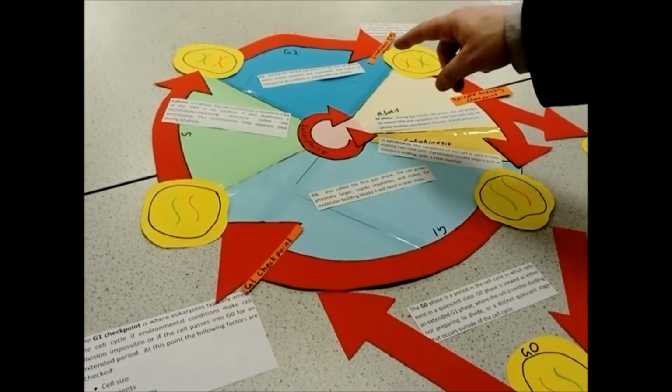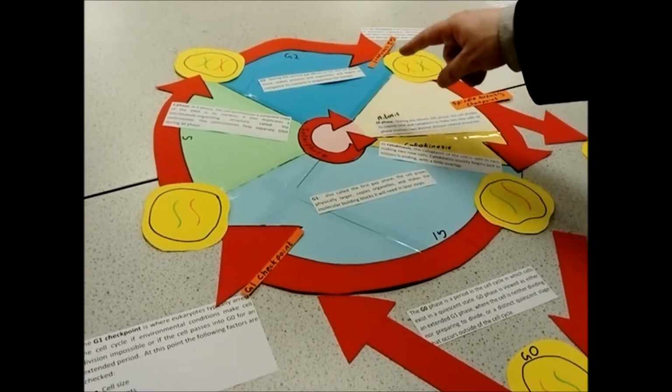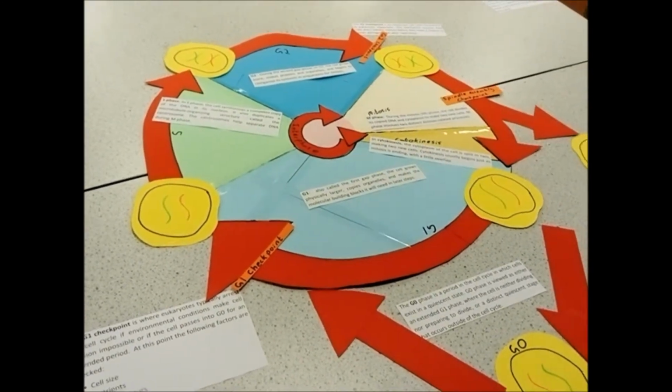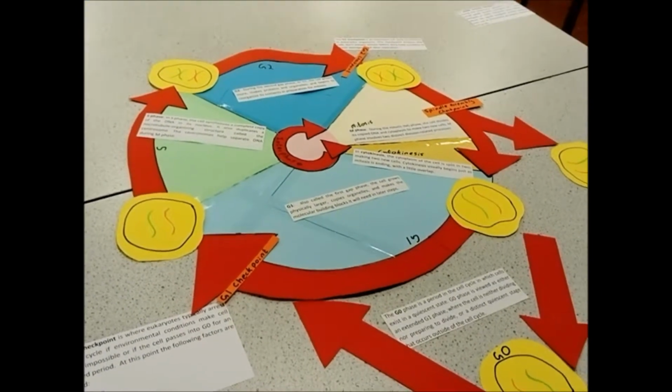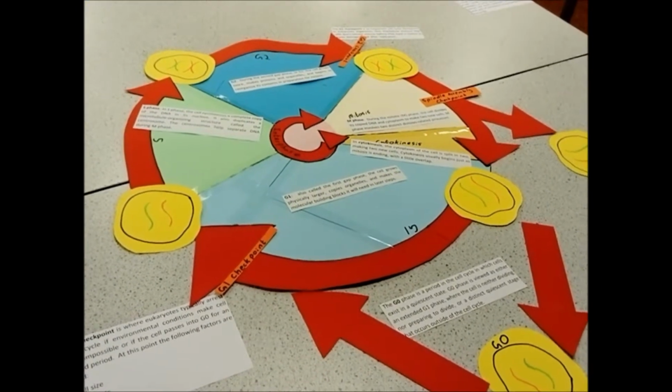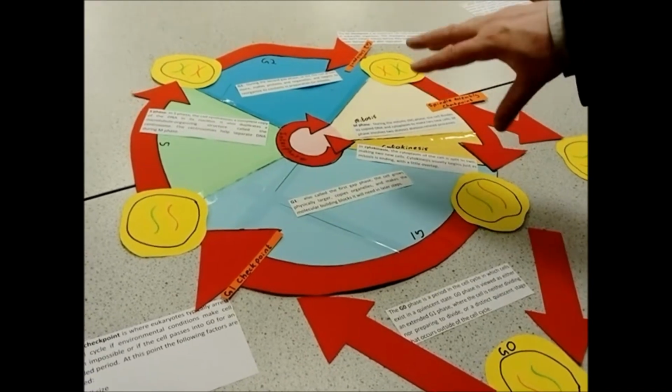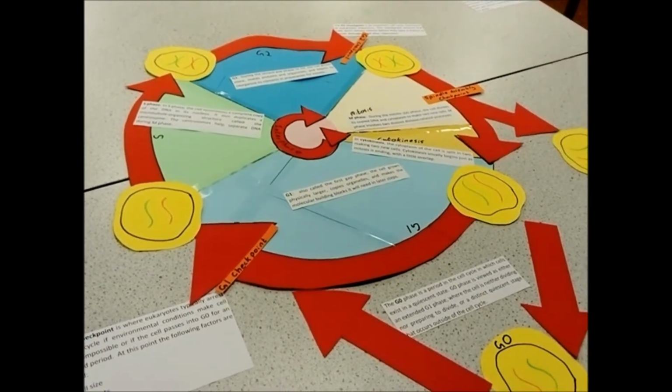If it turns out that your DNA is damaged, then either you'll go back into a G0 phase or your cell might undergo apoptosis and die. Because you don't want it carrying on if the DNA is damaged or it will have mutations.